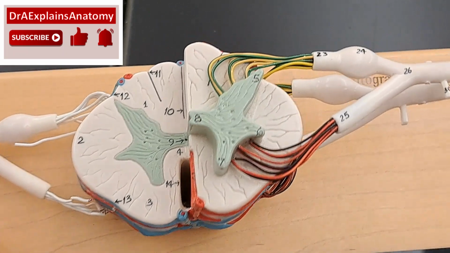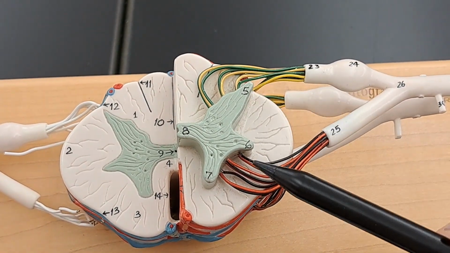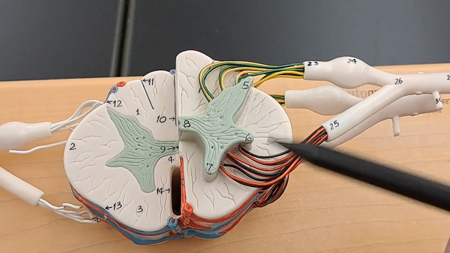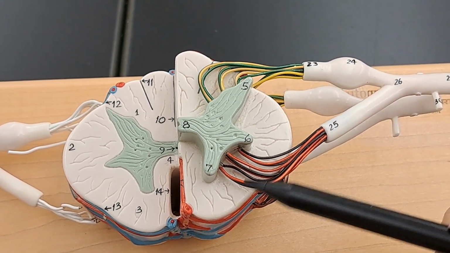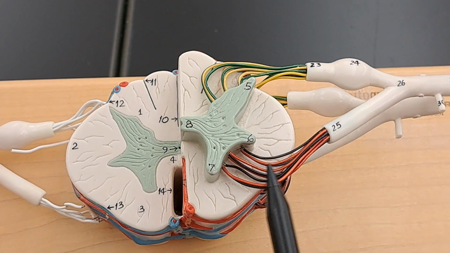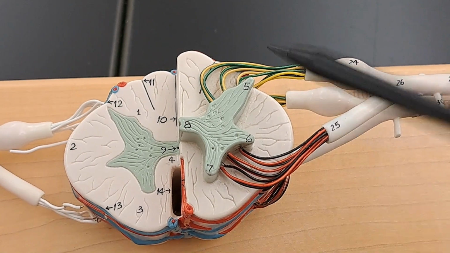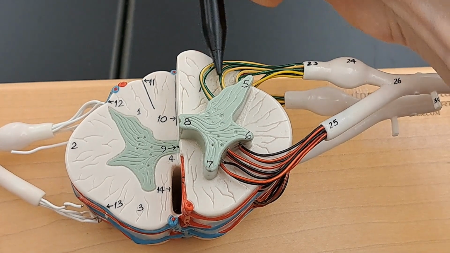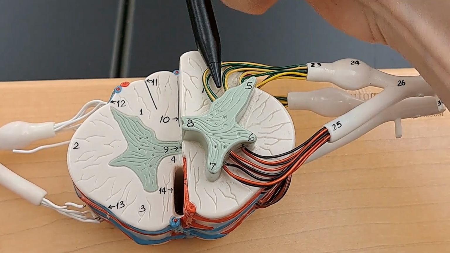Now let's move to the last part right here. First of all, these two are called roots. However, these are the ventral roots, and these are the dorsal roots. They look like a plant root right here.